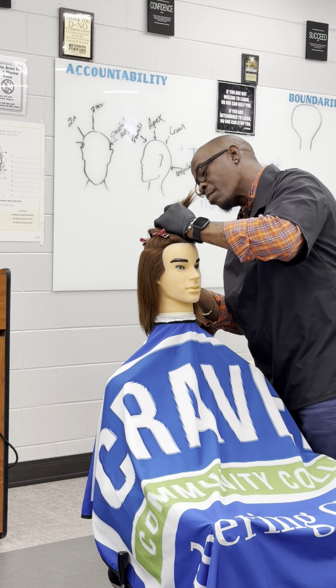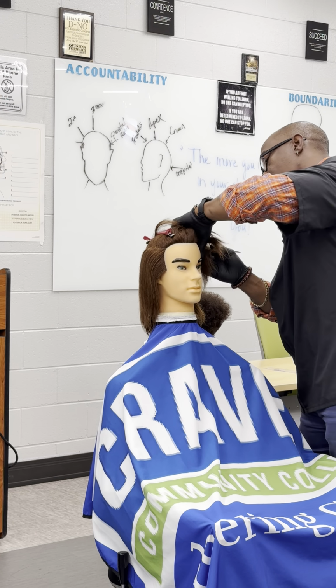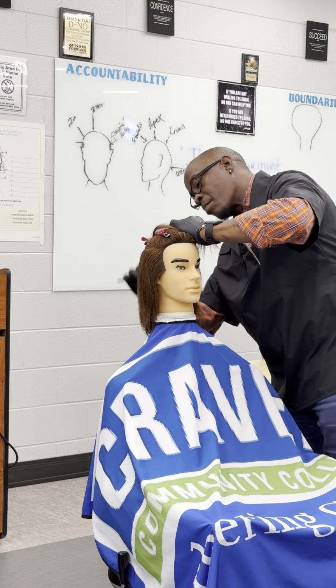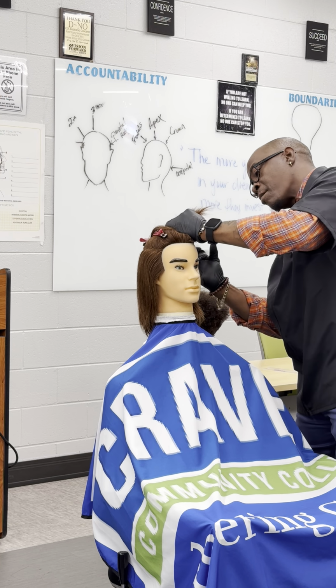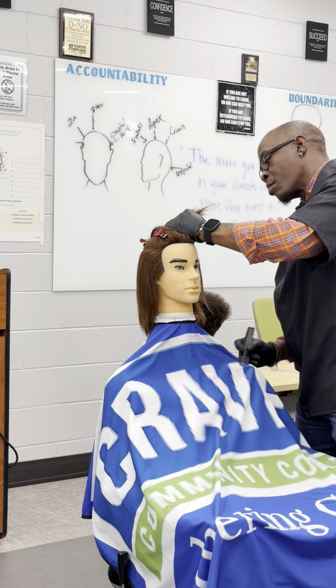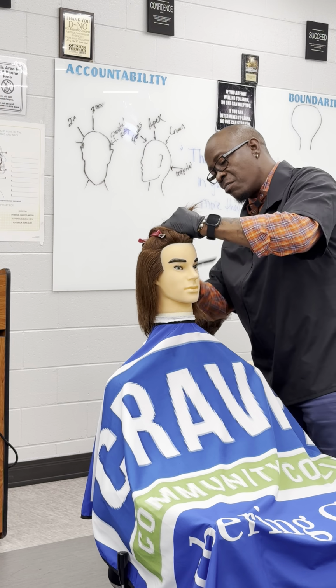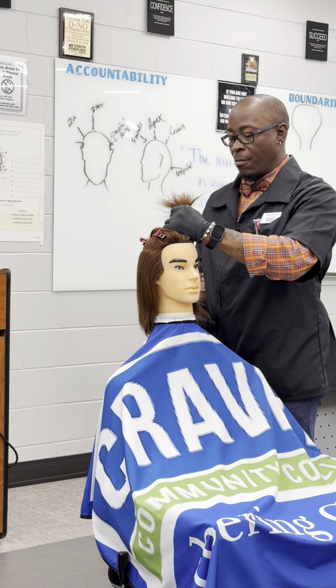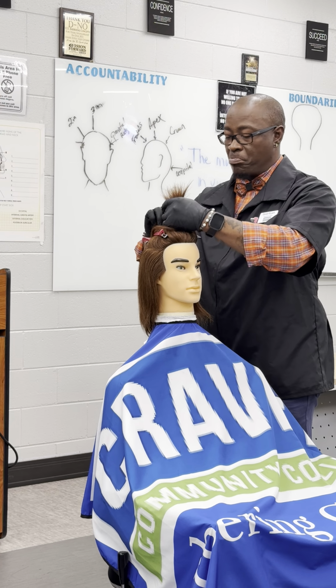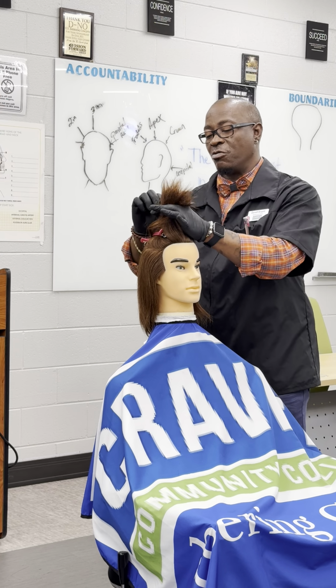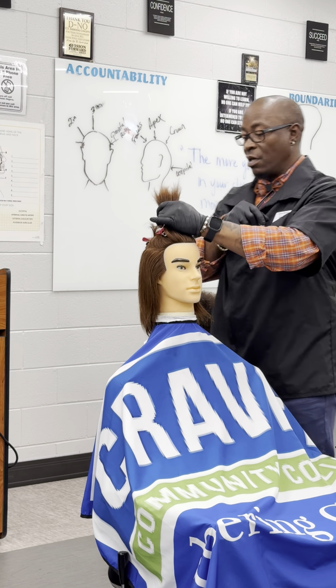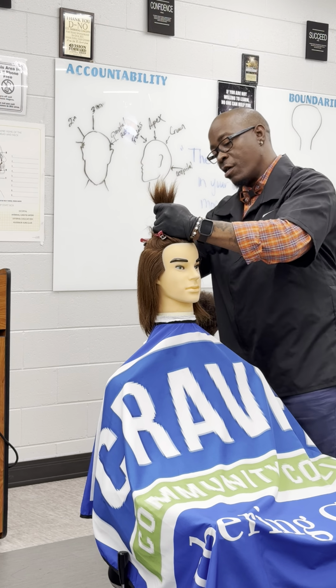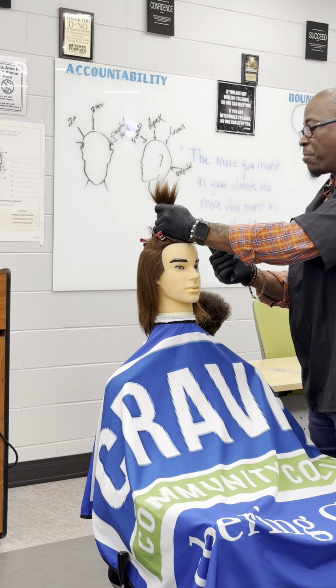You don't have rubber gloves? I just got them in the mail. I got black, but I didn't get the right ones. Am I going to be trying to make my parting just so perfect on the mannequin? No, they're not grading you on how well your parting is. What are they grading you on? The cut, the inches, the taper, and the timing.